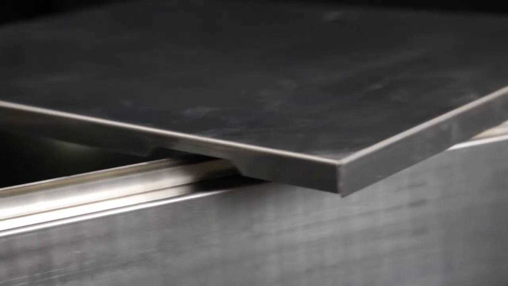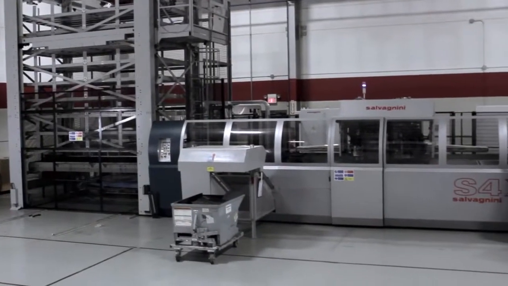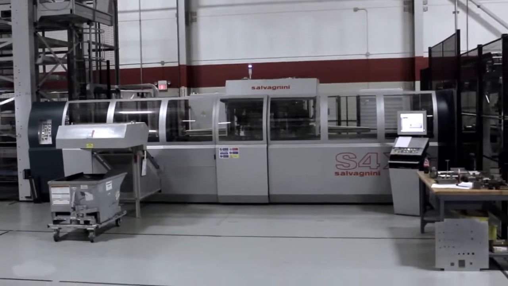The flexibility and speed of Salvagnini's S4 P4 line allow you to produce a large variety of parts in a very short amount of time.